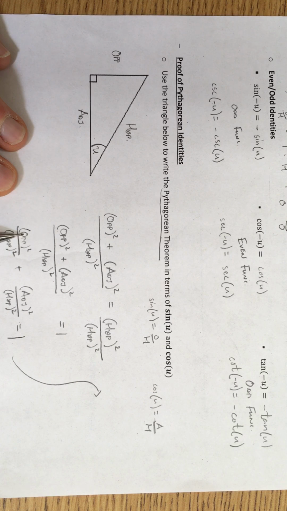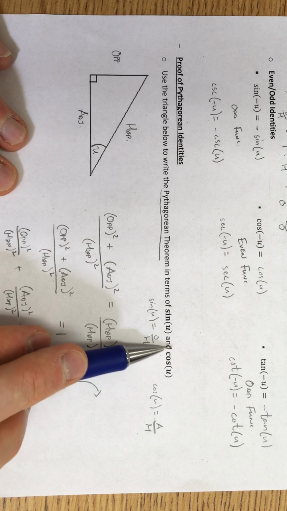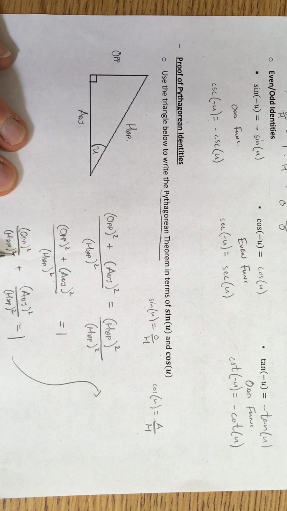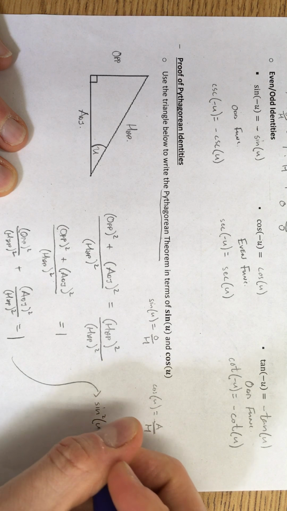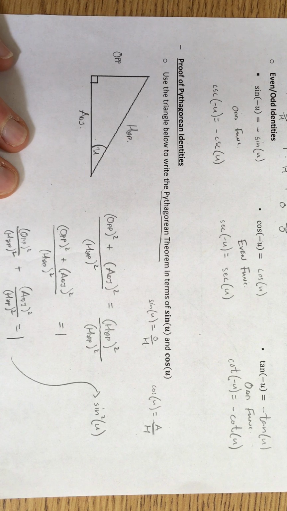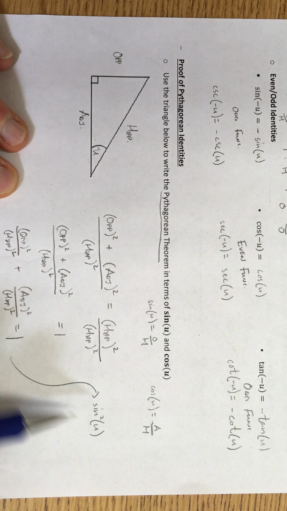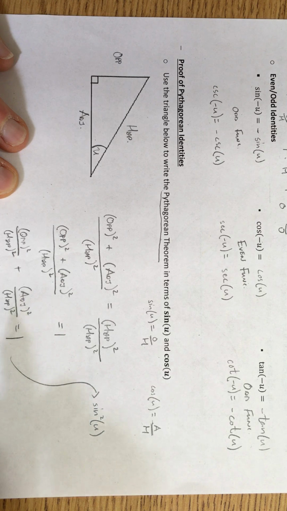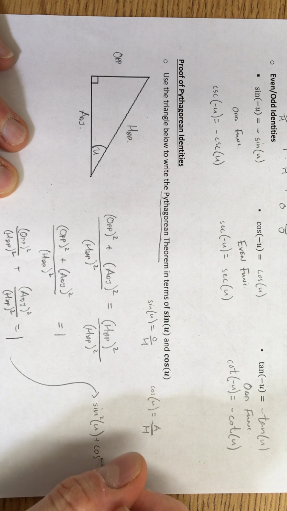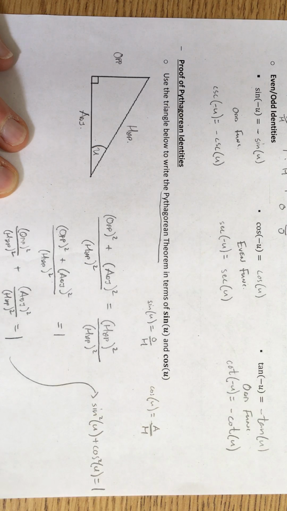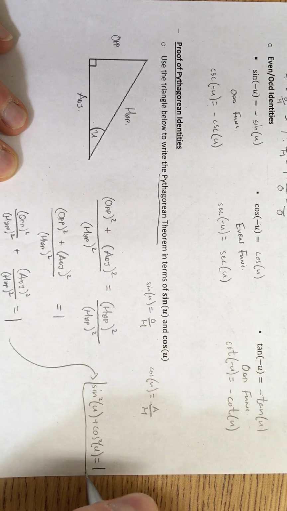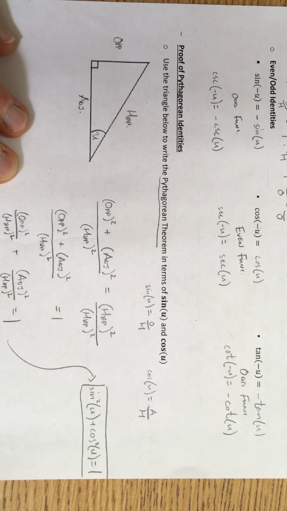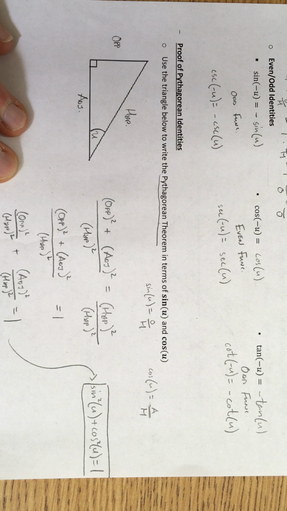Now we have opposite over hypotenuse, which is sine, but they're both squared, so that becomes sine squared. Similarly here, we have adjacent over hypotenuse, which is cosine. They're both squared, so this becomes cosine squared, equals 1. And so this is our first Pythagorean identity, that sine squared plus cosine squared equals 1.